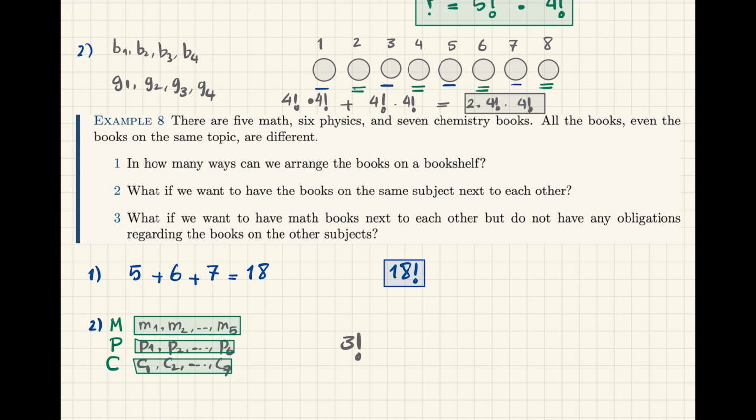But inside each one of these boxes, I can also have different arrangements of the books, yes? How many ways can I arrange the books within this box? 5 factorial, because they are 5 different objects. And how many ways can I do this here? 6 factorial. And how many ways can I do it here? 7 factorial.